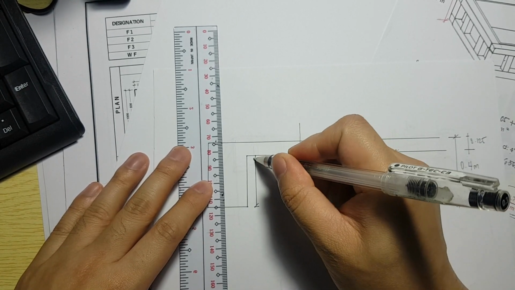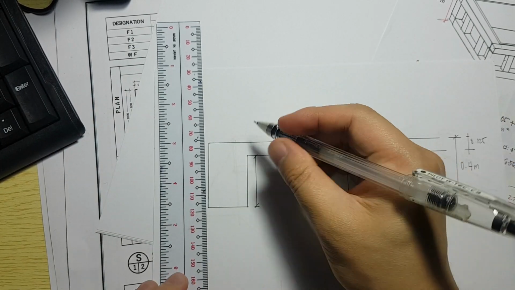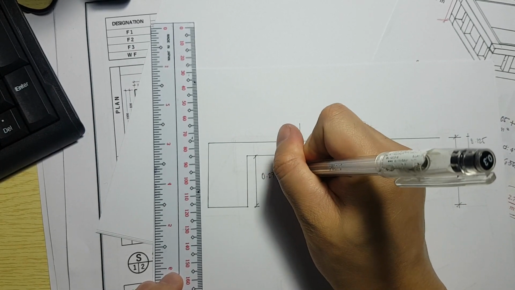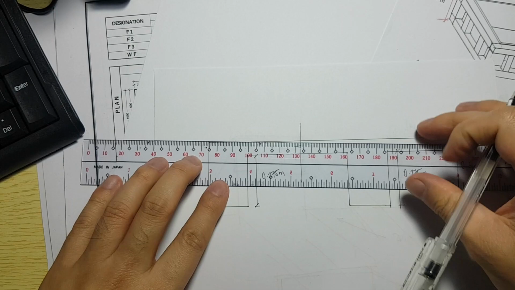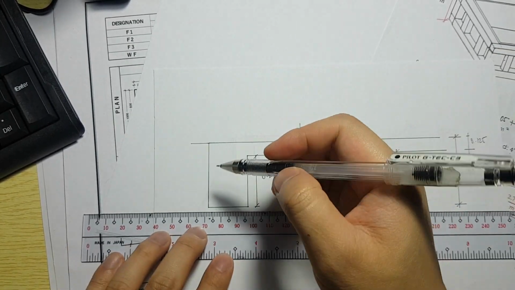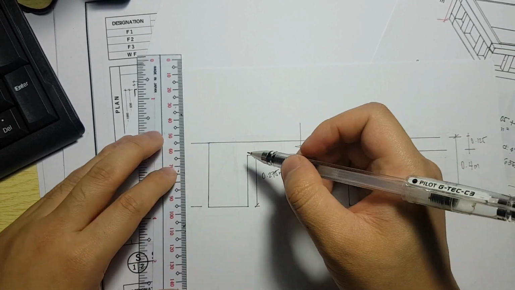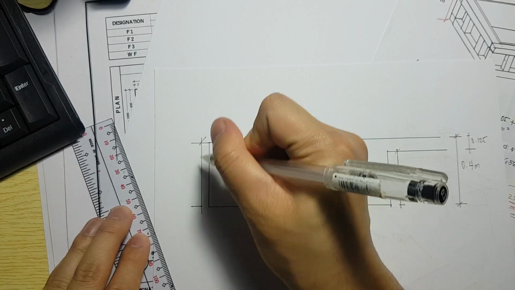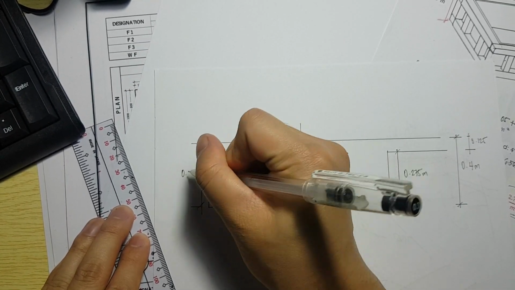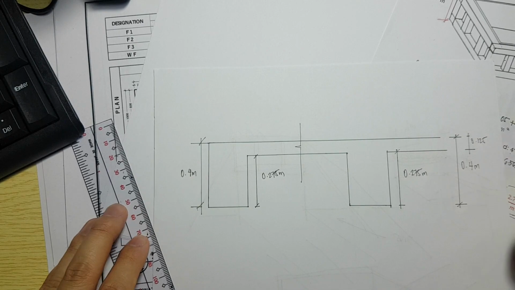But here on the end span, the depth of the beam that we are going to use for our formworks on this side would be 0.275 meters, while on the other hand it is 0.4 meters.